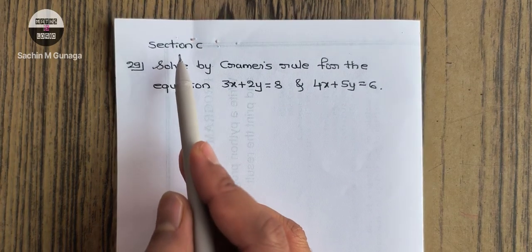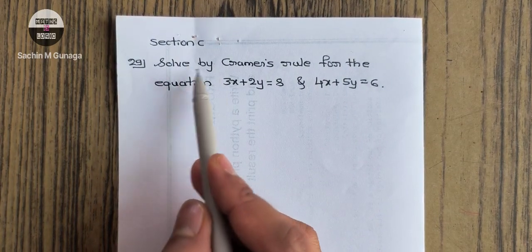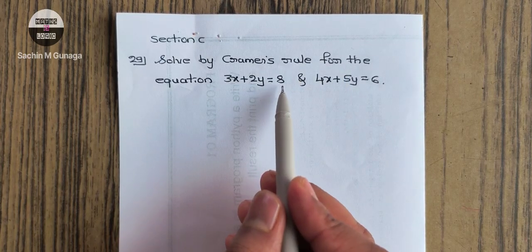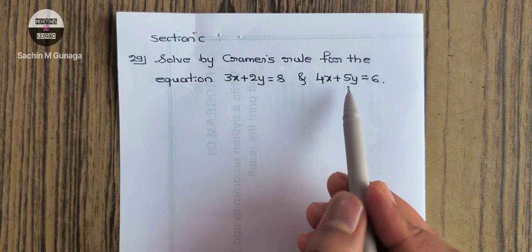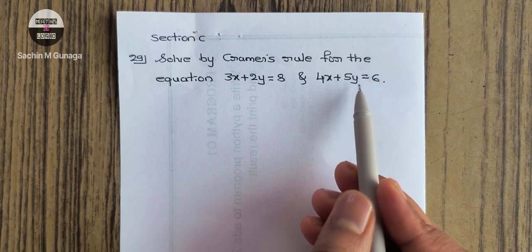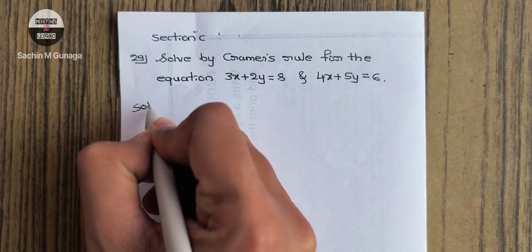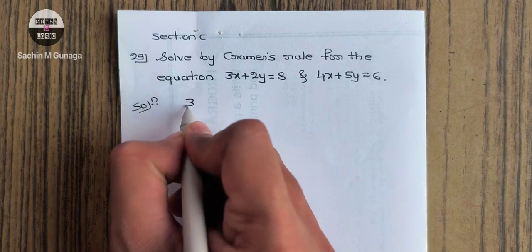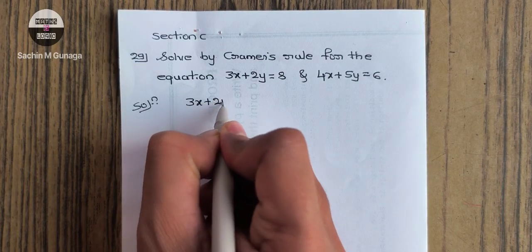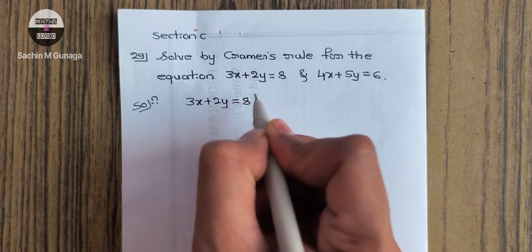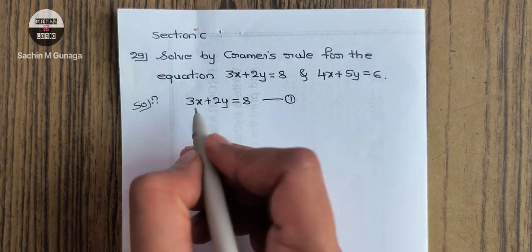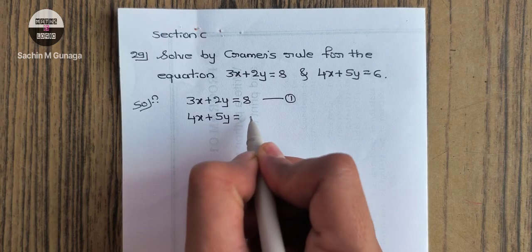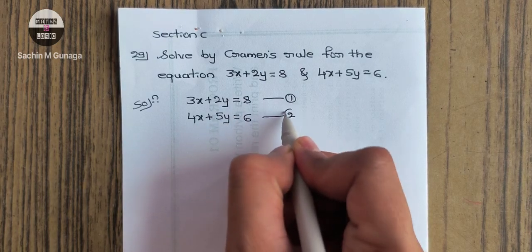Next, section C, question 29: solve by Cramer's rule the equations 3x plus 2y is equal to 8 and 4x plus 5y is equal to 6. In the solution, first we will write both equations: 3x plus 2y is equal to 8, this is equation number 1, and 4x plus 5y is equal to 6, this is equation number 2.